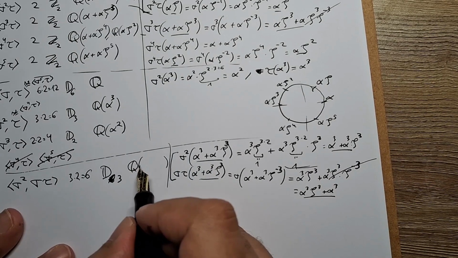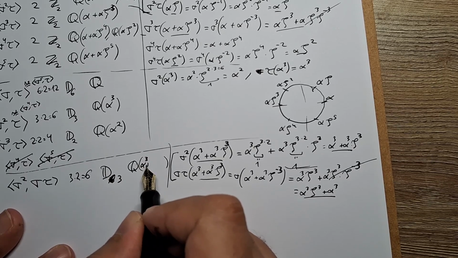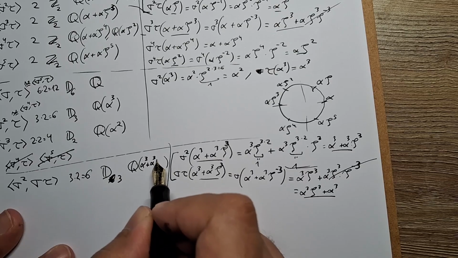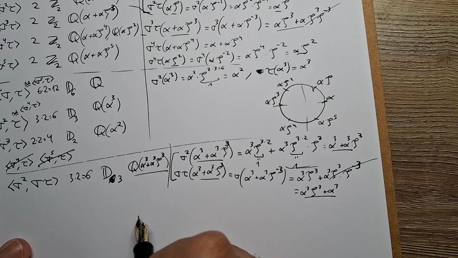Thus, the fixed field is Q adjoined with alpha to the power of 3 plus alpha to the power of 3 multiplied by theta to the power of 3. We found it.